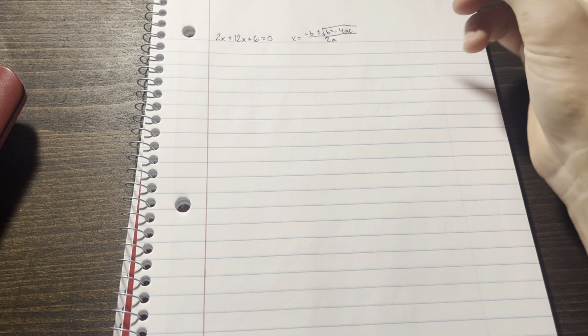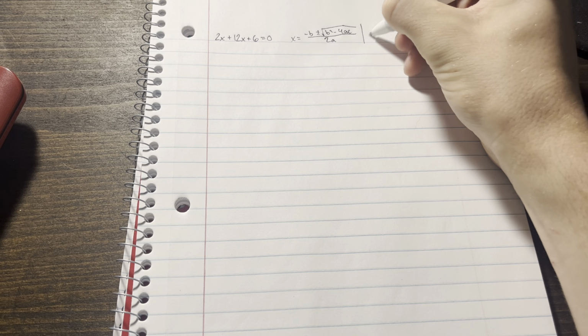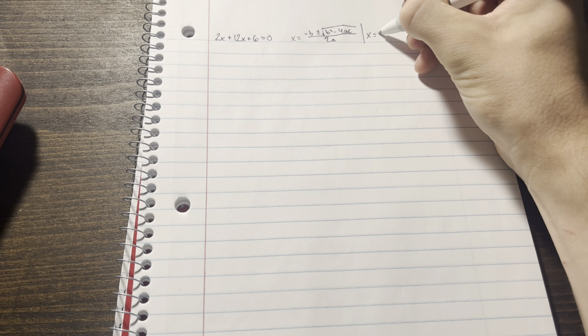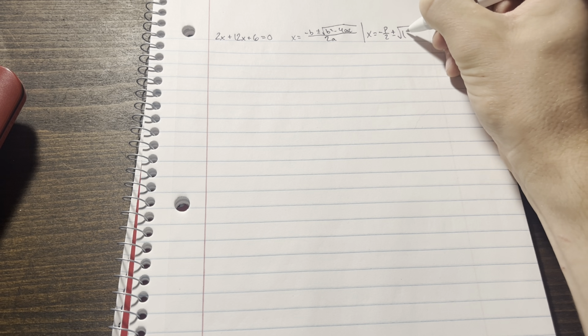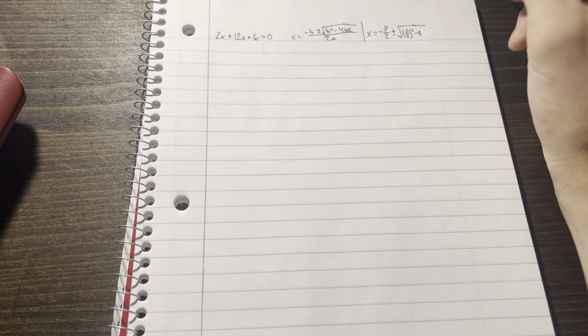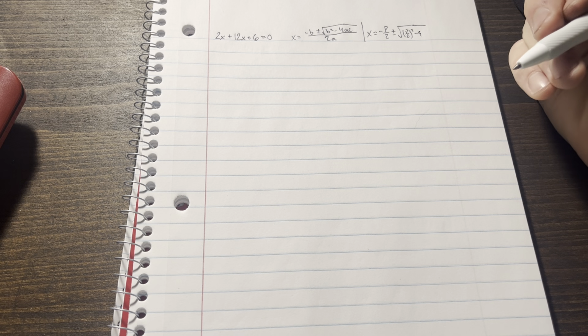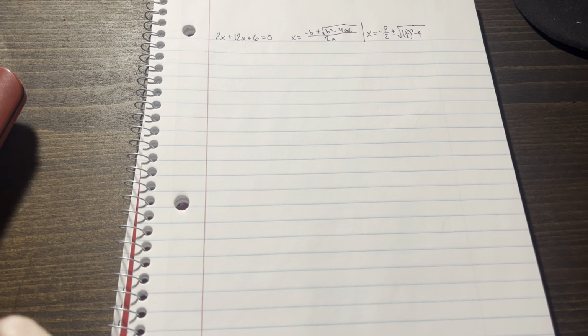So, I found this formula recently that I think is a lot easier, and it is x is equal to negative p over 2 plus or minus square root of p divided by 2 squared minus q. Now, you might be wondering where the heck the p's and the q's came from, but it is quite simple, trust me, don't worry, and I'm going to tell you right now.